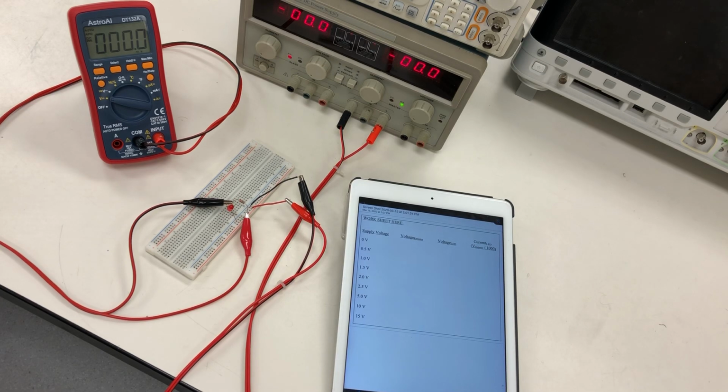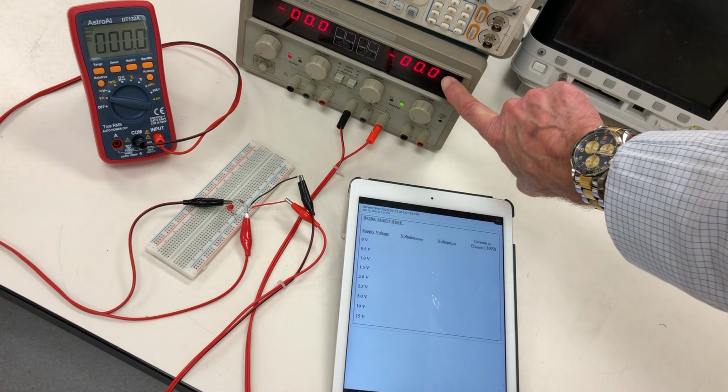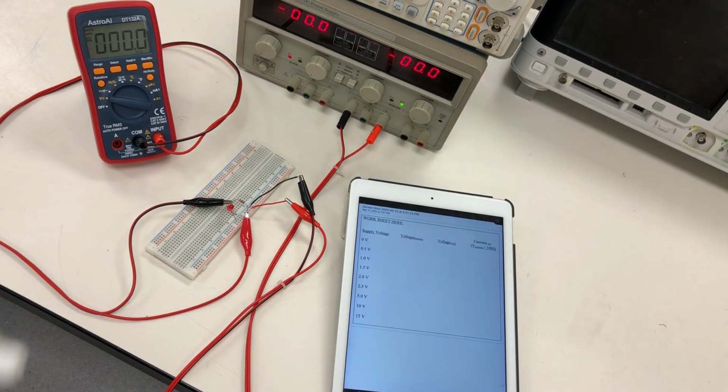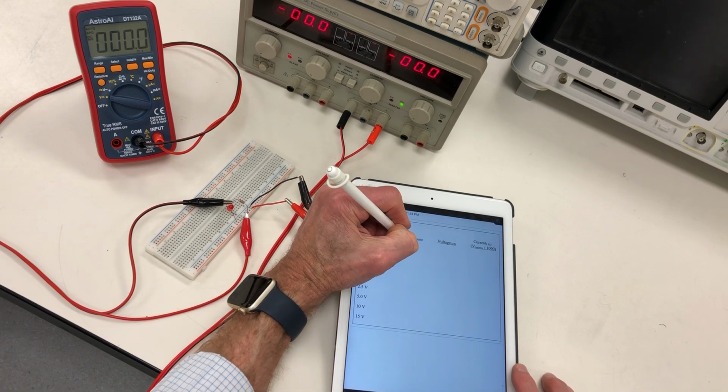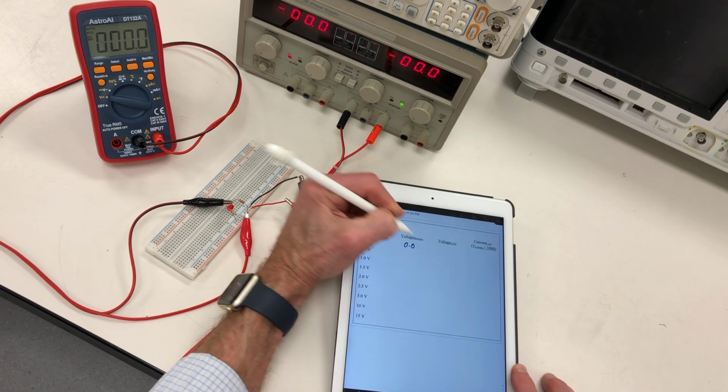Okay, so here we go with the measurements. I'm going to start at 0 voltage, that is, the supply voltage is set at 0. That would be this voltage here. And I'll be looking at the voltmeter voltage, which is the voltage across the resistor. I see that it is 0 volts, so I will write 0 volts here, 0.0.